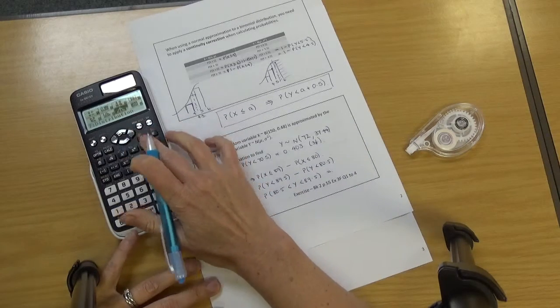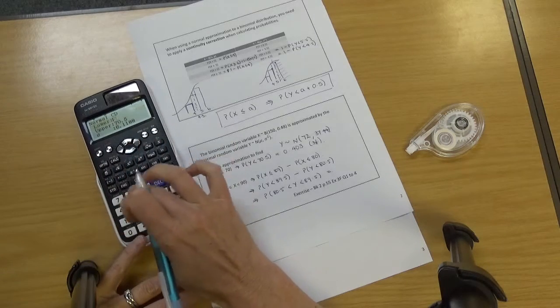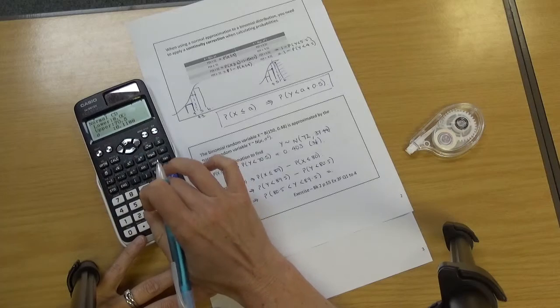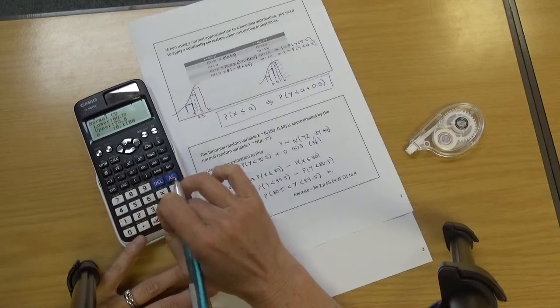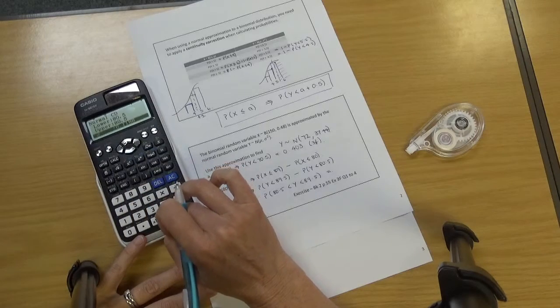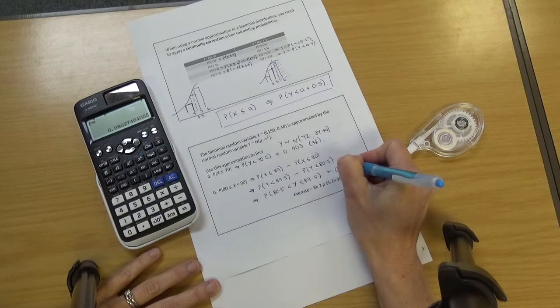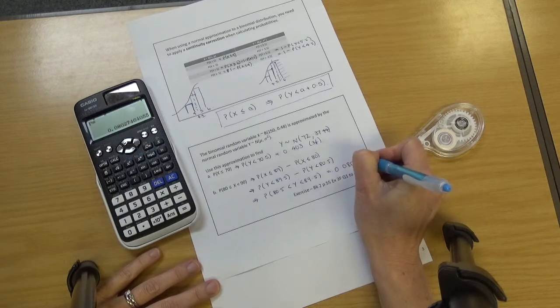So in the normal, we're going from 80.5 up to 89.5. Sigma and mu are the same, is 0.0803.